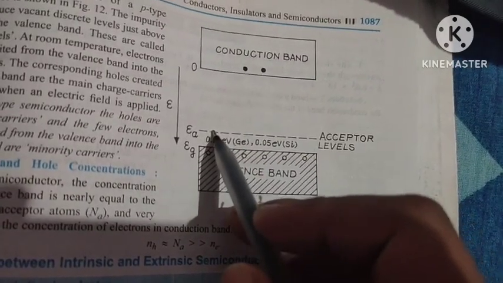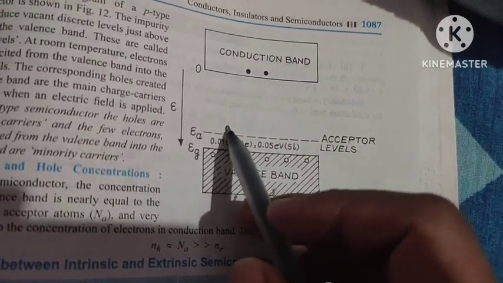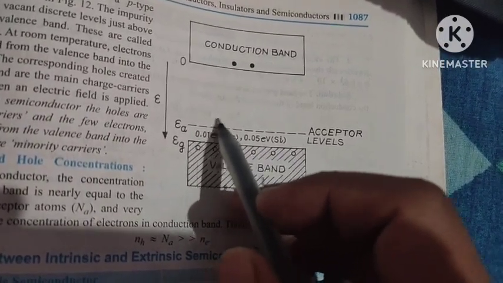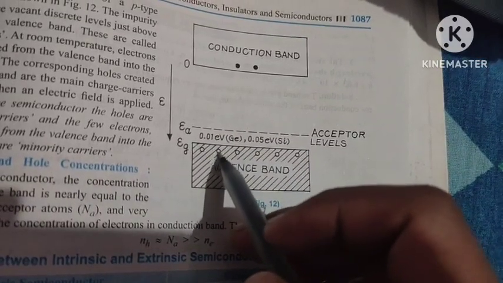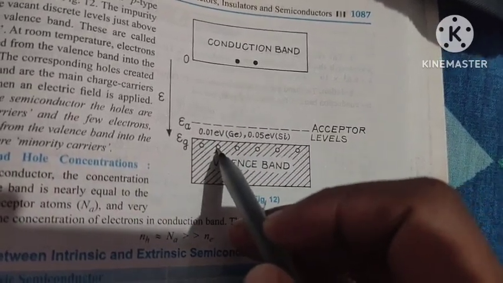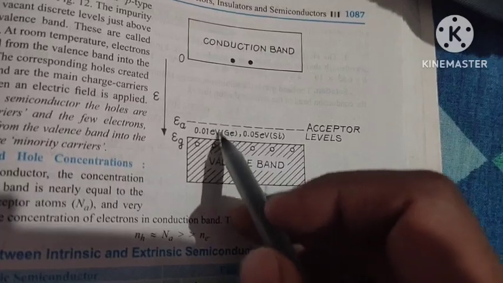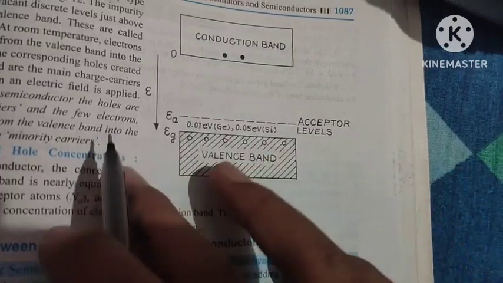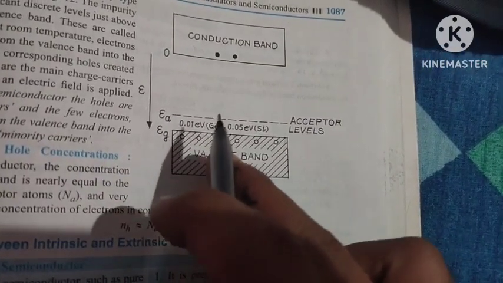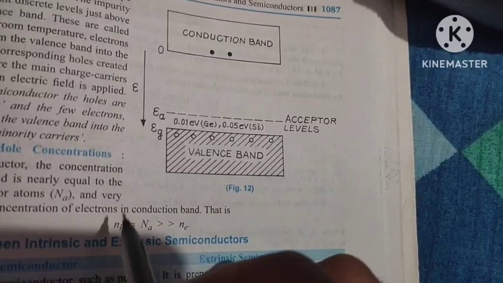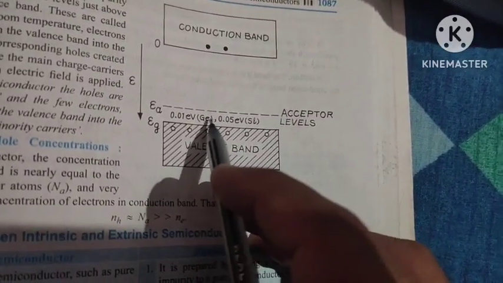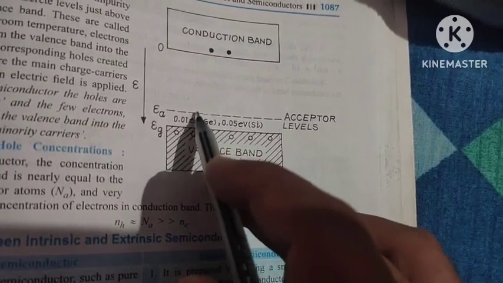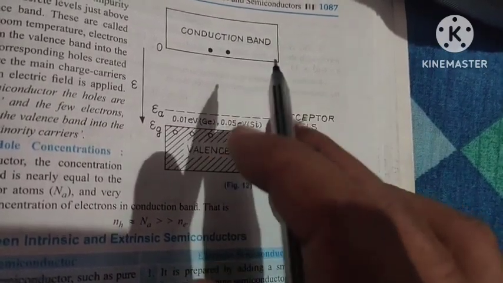Once the electron goes to the acceptor level, the acceptor atoms like boron or aluminum become negatively charged, and more holes will be created, because electrons can easily go to these acceptor levels, which are very close to the valence band. Therefore this behaves as a p-type semiconductor, as I discussed in the previous video. So the negative charge that you can see is the negative charge of the acceptor atoms, which may be boron or aluminum.